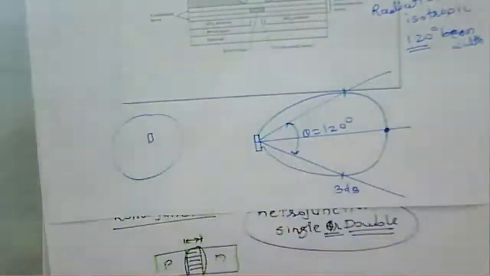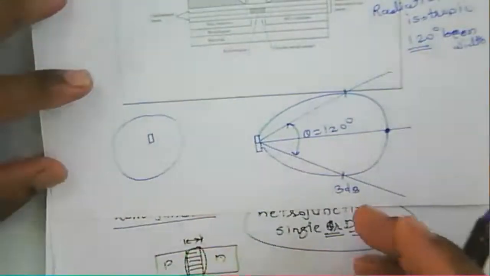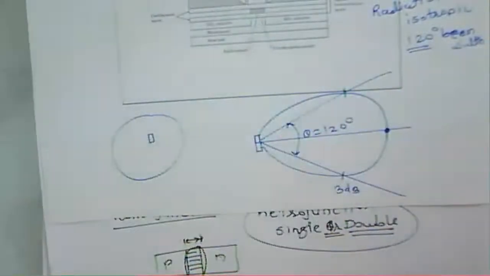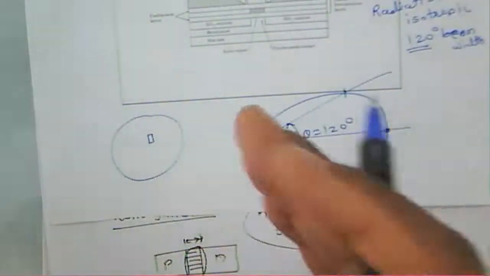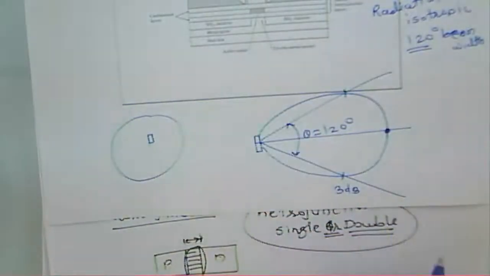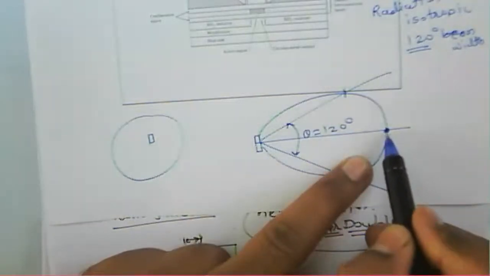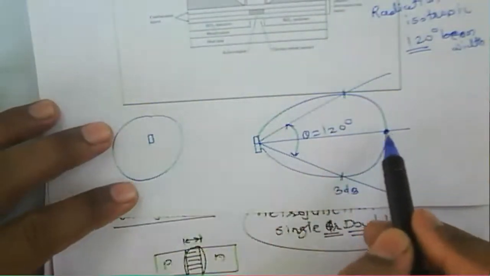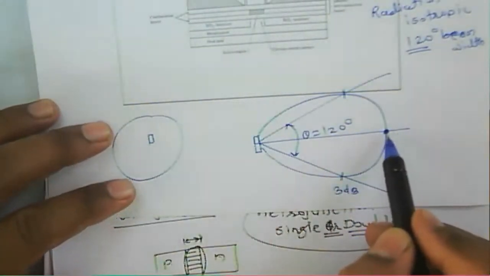If you look from any direction, it looks like it radiates a signal in all directions, and it has the same intensity all over the region. If you look from any other direction, just like a light, it radiates in all directions. But if you consider the intensity, it has the maximum intensity in the given region, at this particular maximum here.